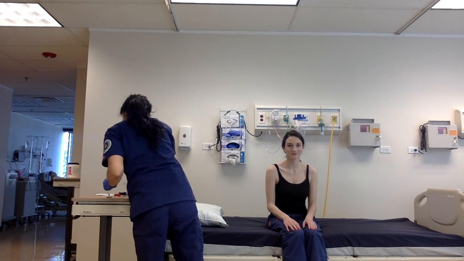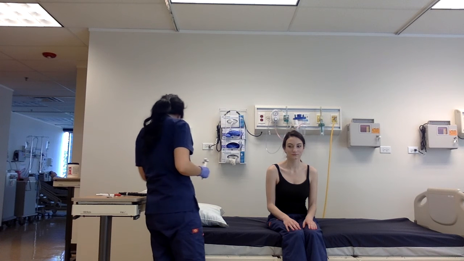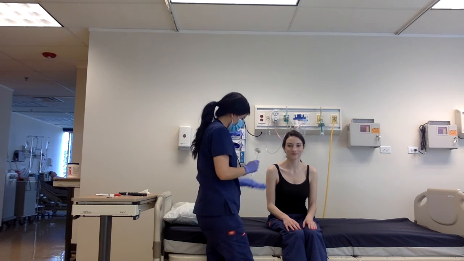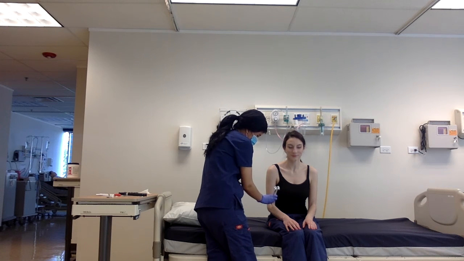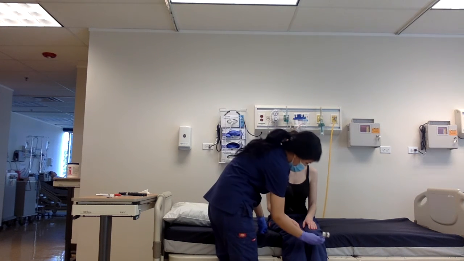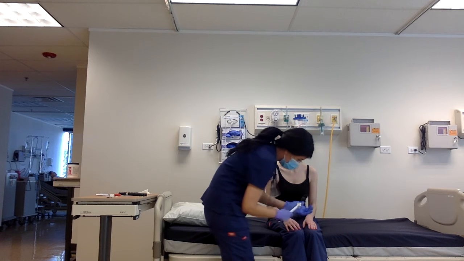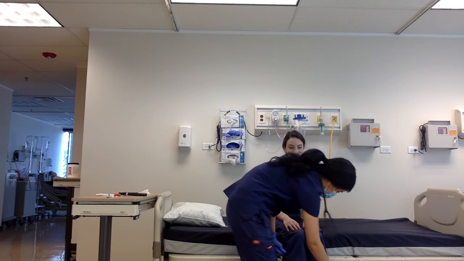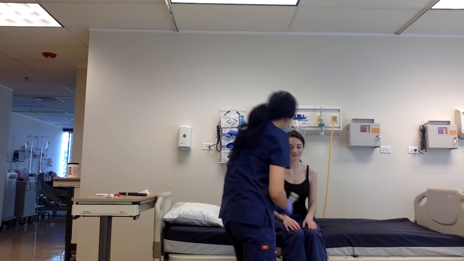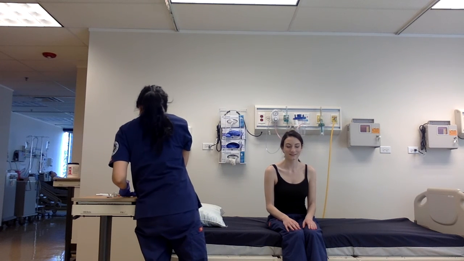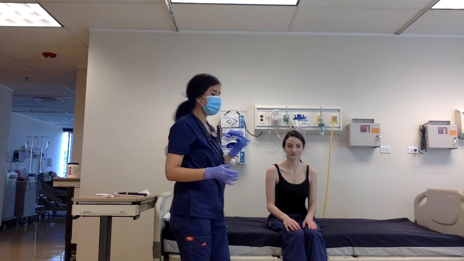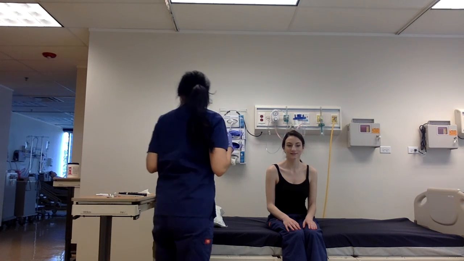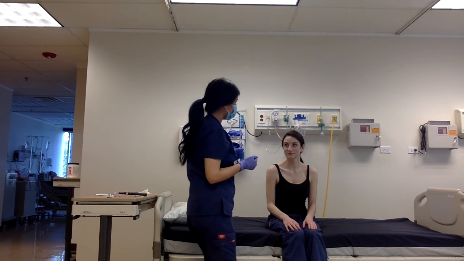And then we're gonna test also the vibration. So you can open your eyes and just tell me if you feel this. Okay. You can feel sensation and vibration. Also, her upper extremities were 5 out of 5. She has good strength. Then we're going to go ahead and do the cerebral function.